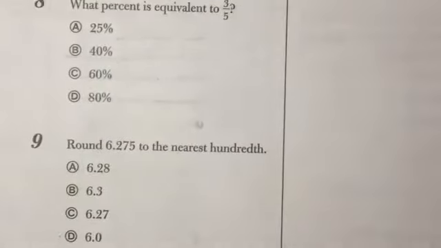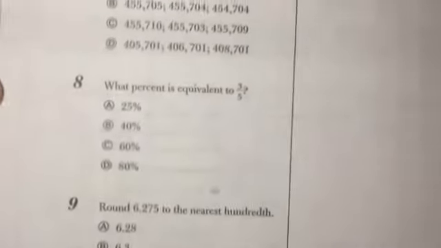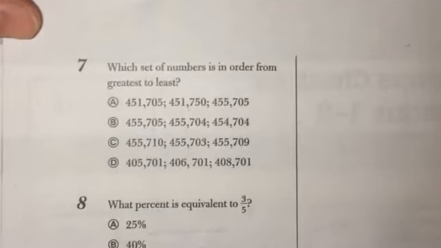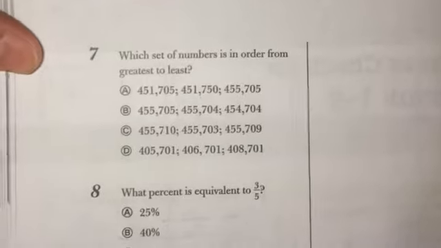All right, so we have problems number 7 and 8 to do today for our extra practice. So problem number 7, which set of numbers is in order from greatest to least?